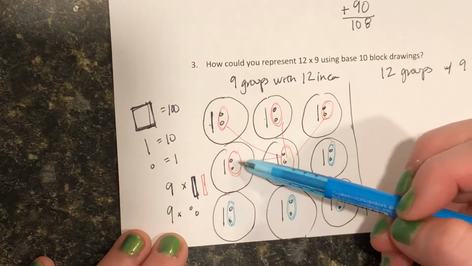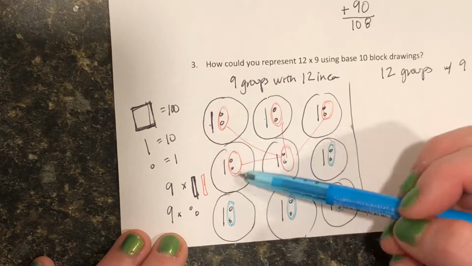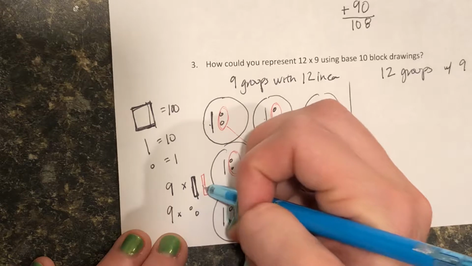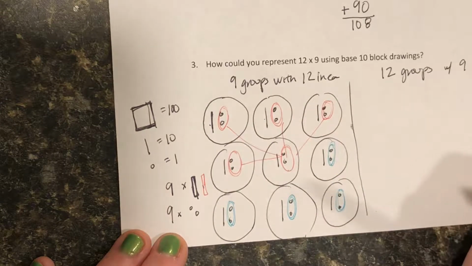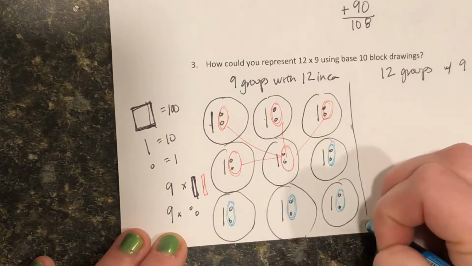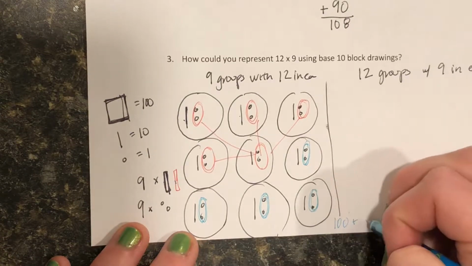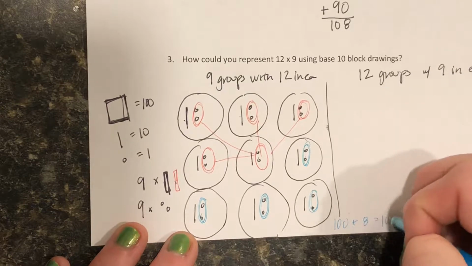So after repackaging these 10 ones into a 10, that gives me 9 tens plus another 10 is 10 tens, which is the same as 100, plus 8 ones is 108.